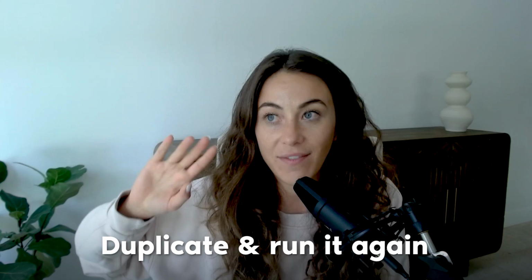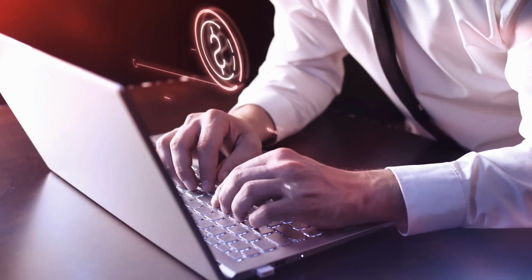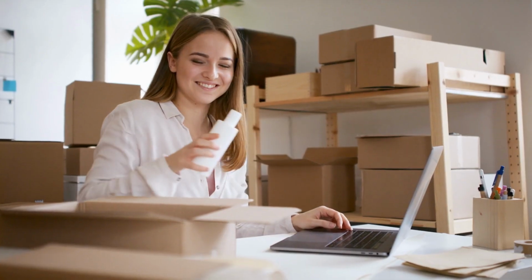So you can always duplicate and run the listing again and give it a fresh new shot at the algorithm, which is, by the way, what I would recommend. I don't recommend you editing the existing listing. Duplicate the listing and run it again, because that gives it a fresh new score in the eyes of the algorithm, right?